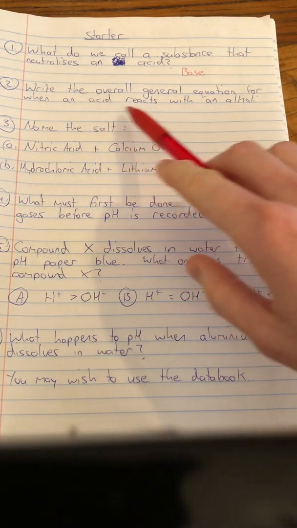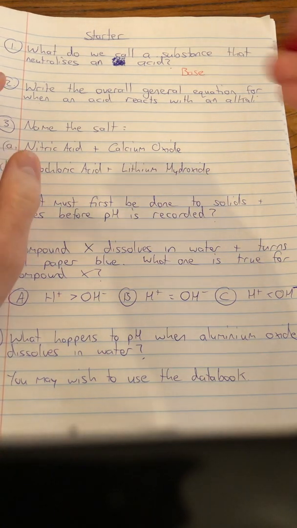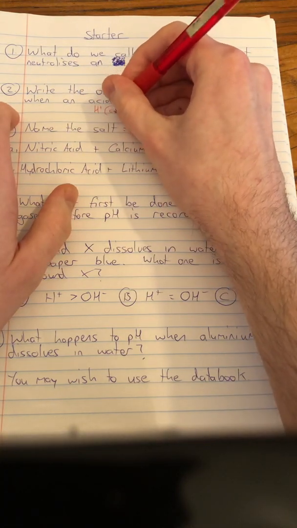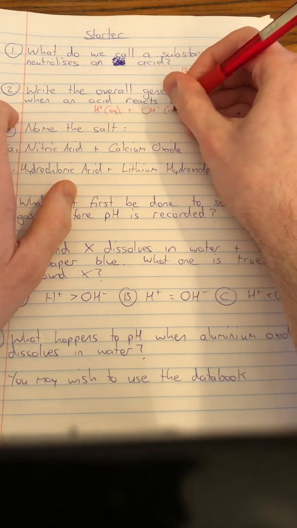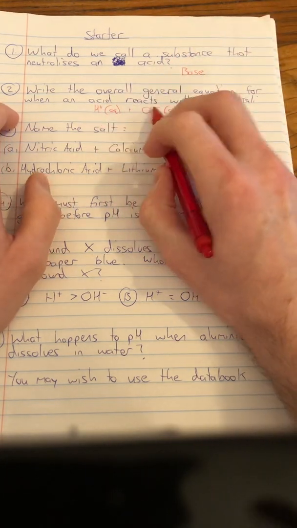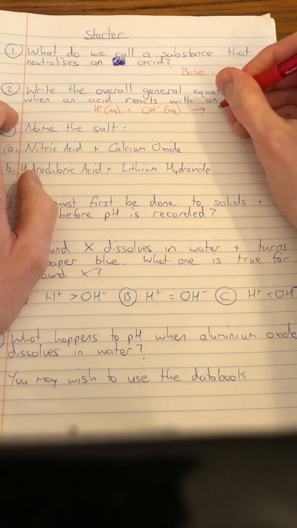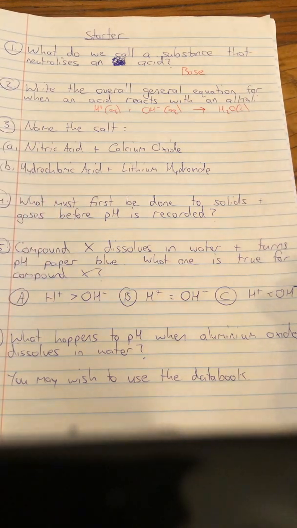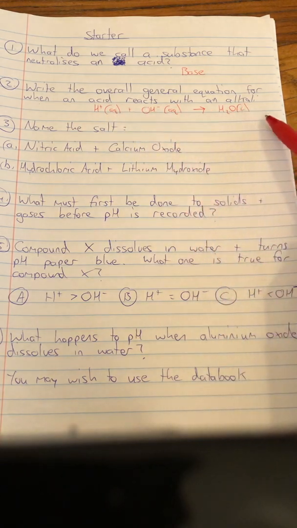Question 2, write the overall general equation for when an acid reacts with an alkali. Again, this is one of the equations that you are just going to have to know. So it is hydrogen ions plus hydroxide ions give you water. Okay, and that's the state symbols: AQ for an aqueous solution, then L for a liquid.